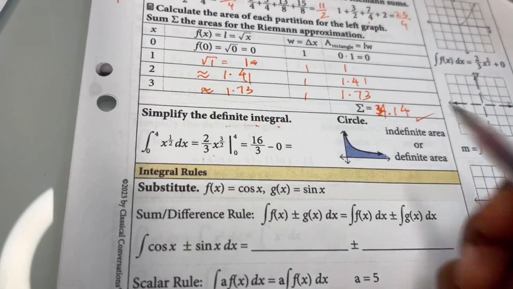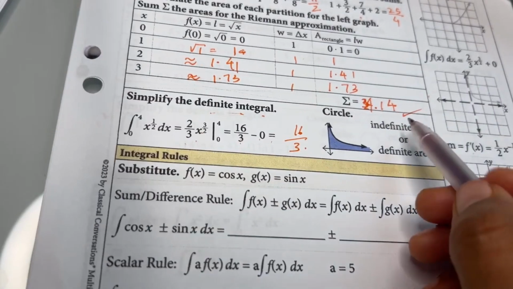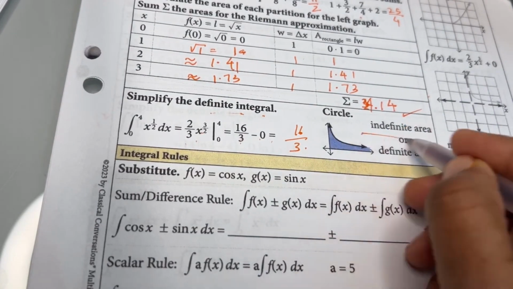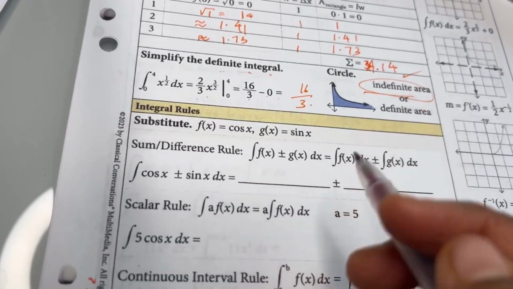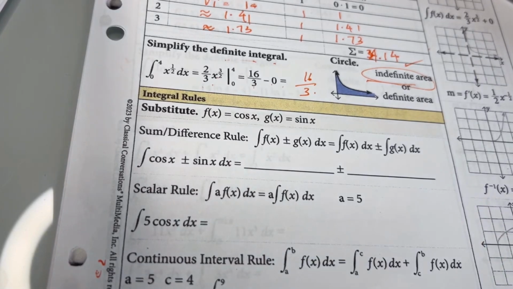Let's see if that's the answer. Yeah, they got 16 by 3 minus 0, which is 16 by 3. Perfect. Okay, indefinite area or definite area. There's no limits here, so I'm going to say it's indefinite area. Okay, and then sum difference rule, integral rules. Okay, I saw this somewhere. This is on chart 2. Hold on.